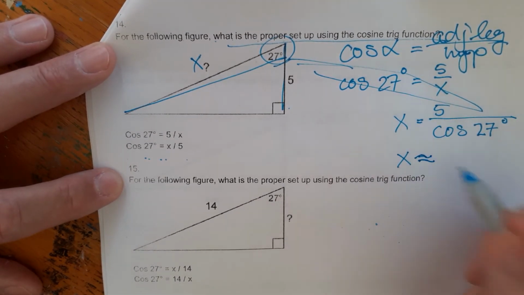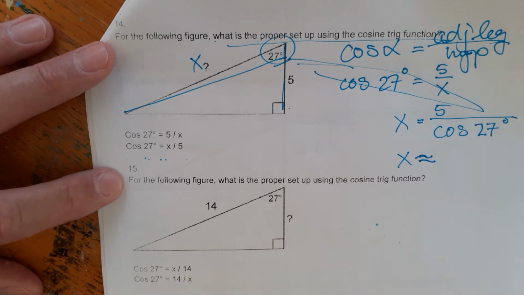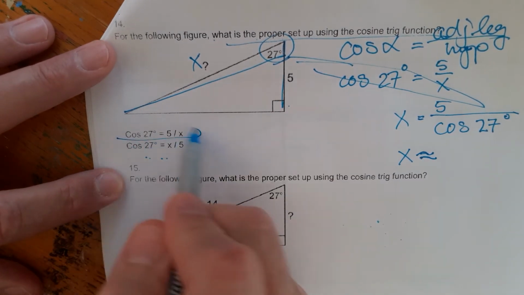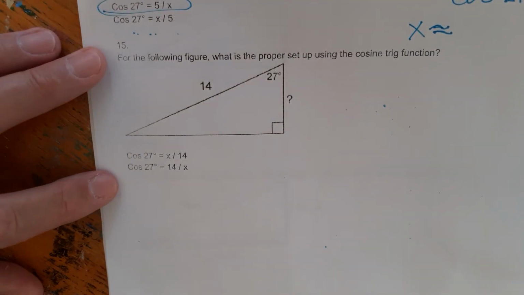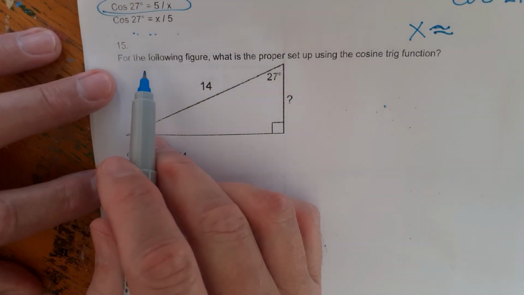In fact, we'll have to say approximately equal. Maybe I'll do that on the calculator. Let's see. But what they want for this assignment is cosine 27 degrees equals 5 over x. All right, last one before we try to use the calculator.